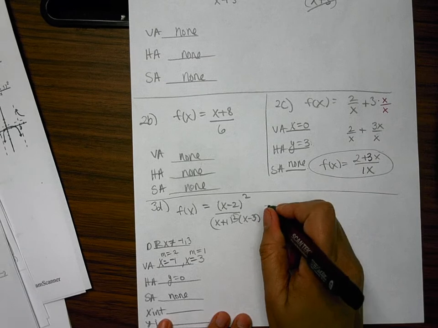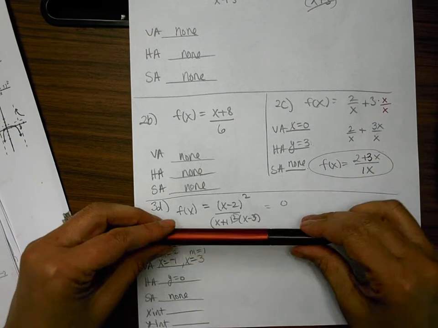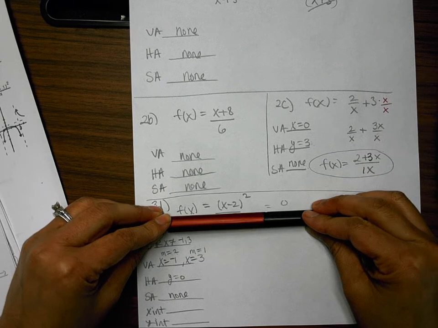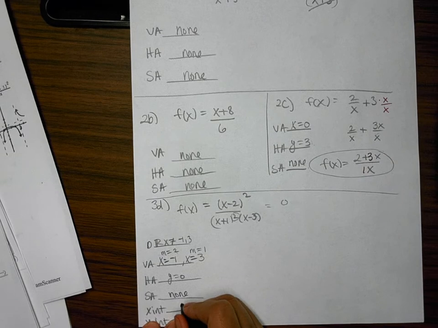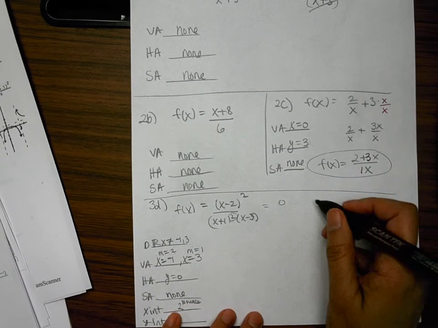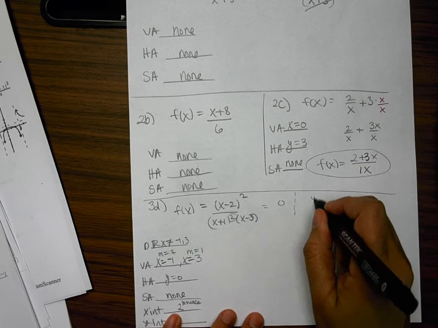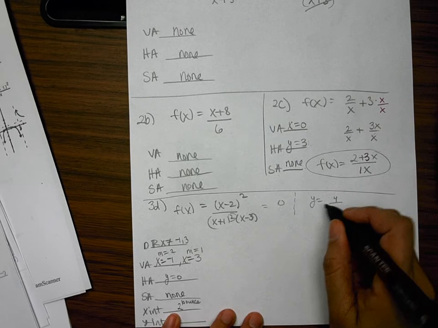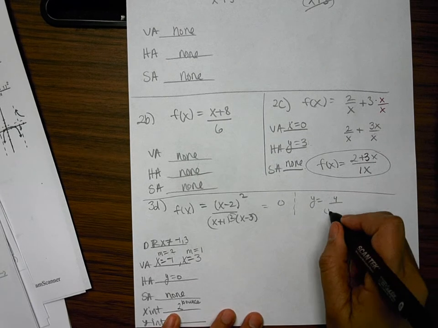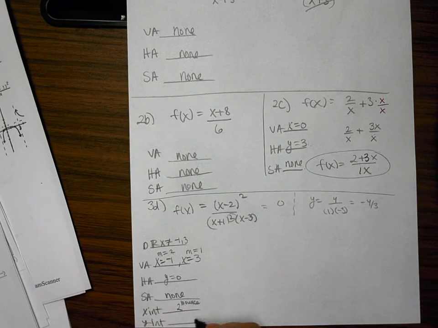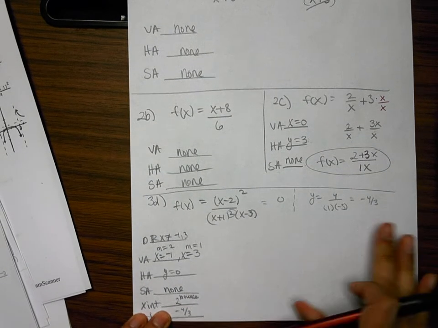X-intercepts, you set the equation equal to 0. The bottom is going to cancel out. It's not going to equal 0. You get positive 2 with the multiplicity of 2, so it's a bounce. 2, bounce. And y-intercept, you plug in 0. Y equals negative 0 minus 2, negative 2 squared is 4. 0 plus 1 squared is 1 times negative 3, so negative 4/3. All right.